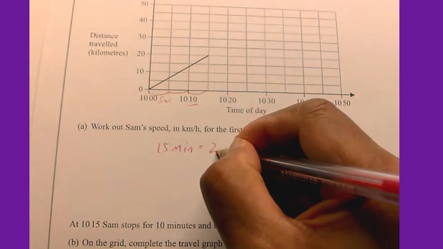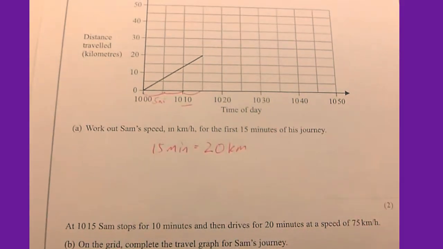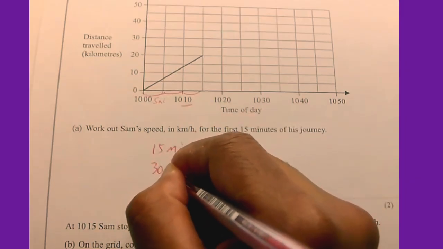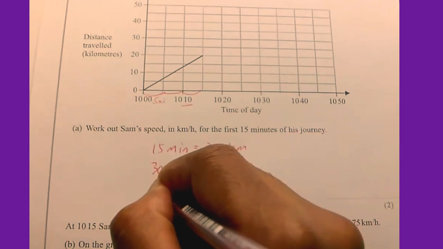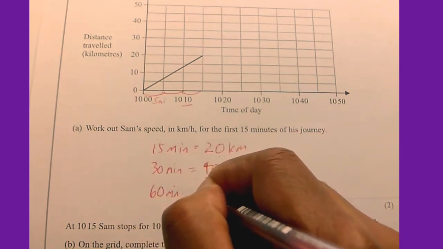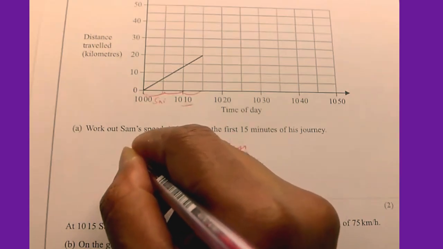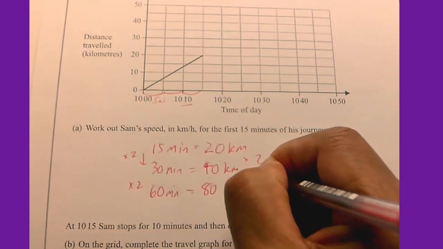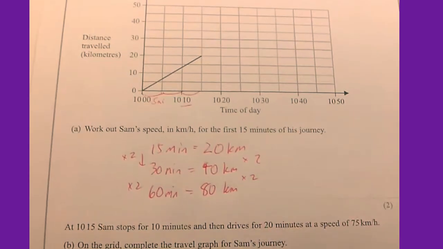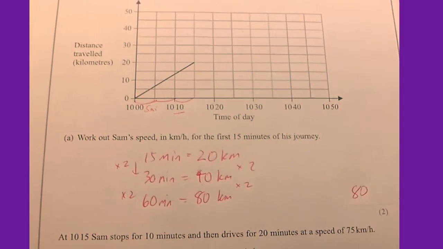We're driving 20 kilometers. And we want to find out the speed. So what is it in 1 hour? So 30 minutes makes it double that, 40 kilometers. And 1 hour, 60 minutes is 1 hour. Double that again is 80 kilometers. So times by 2 and times by 2 again. So we have 80 kilometers per hour. Okay, so we've done that, part A. Well done if you got that right. Part B now.